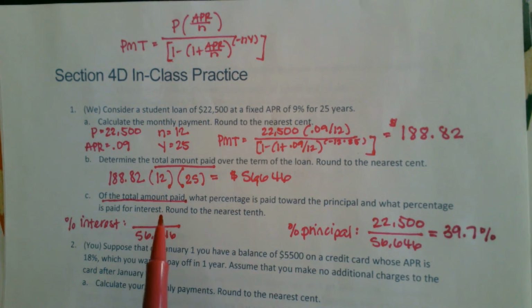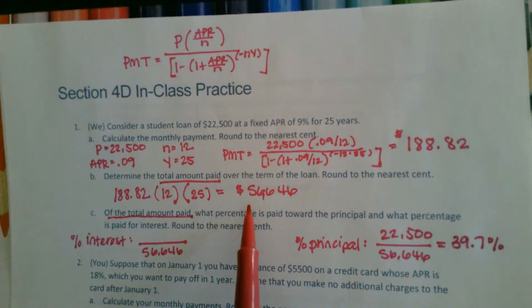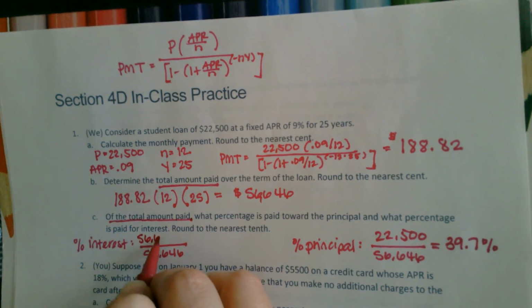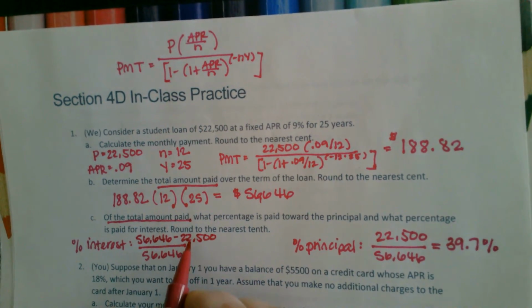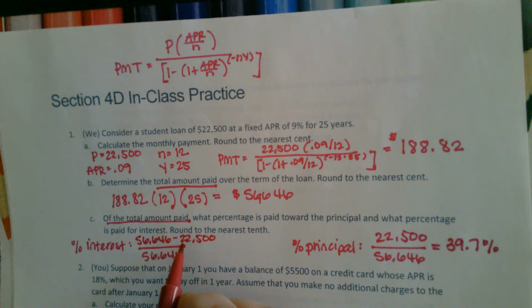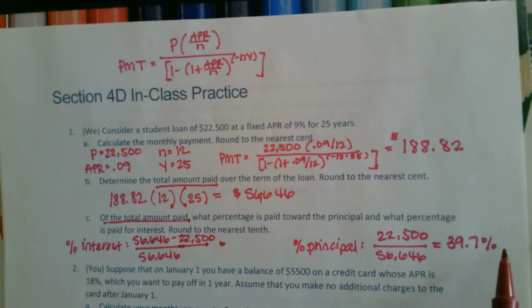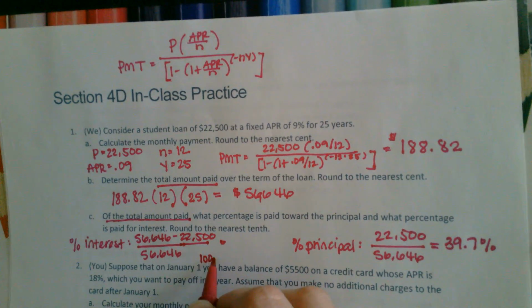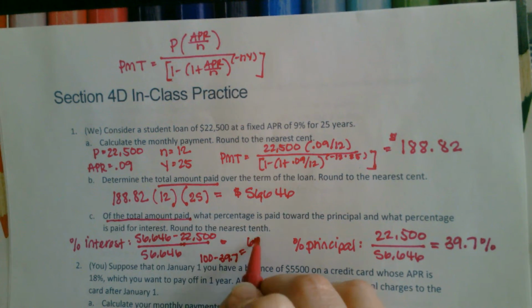The interest, if you want to do this separately, you would just find the amount of interest. So you take the total amount paid and subtract off your principal. So 56,646 minus the 22,500. So this was the original loan, and then this is everything you paid with the extra. So you would subtract that and then divide by 56,646. Or since we already know the principal is 39.7, we can do 100 minus 39.7. And we would get 60.3%.